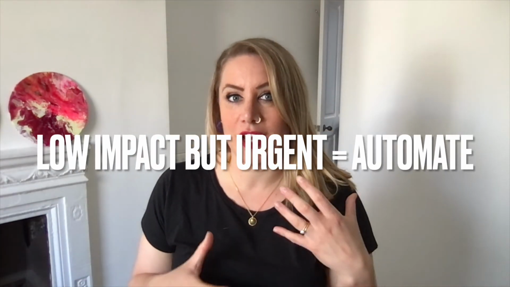So to really make it crystal clear what you pay for, what you get out, and then to see where it leads, right? So you want to see if you can outsource or delegate these kinds of tasks. If there are any tasks that have a low impact but are kind of urgent, then we want to see whether we can maybe automate them.